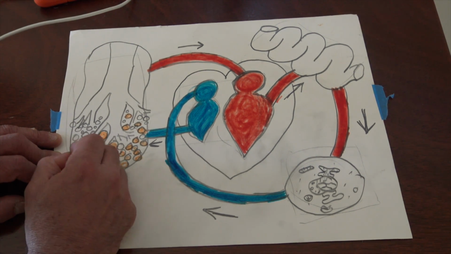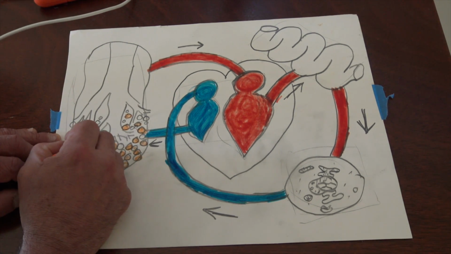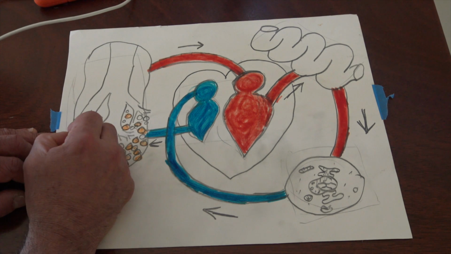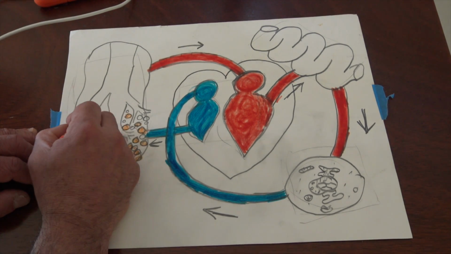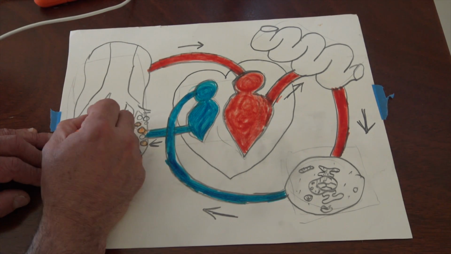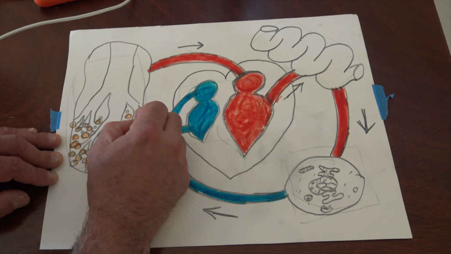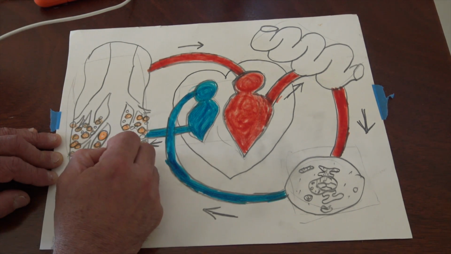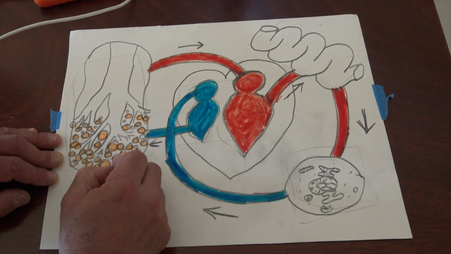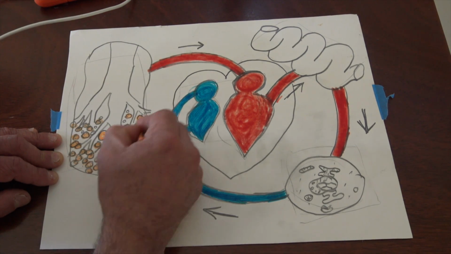This is where the air comes in and meets the blood. The oxygen's going to come back into the blood, turning the blood red, and the carbon dioxide is going to leave the blood, getting breathed out. The oxygen in and CO2 out.